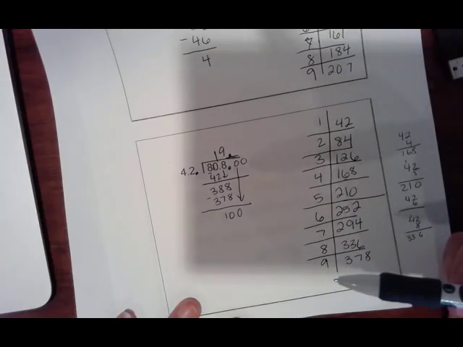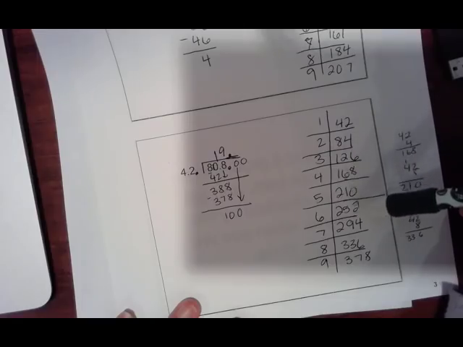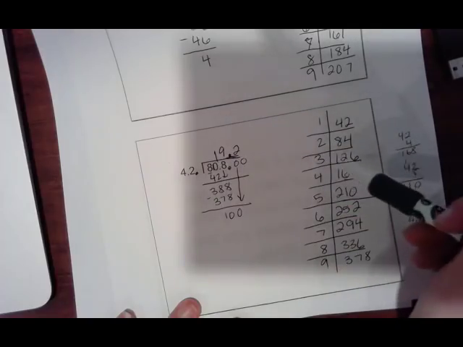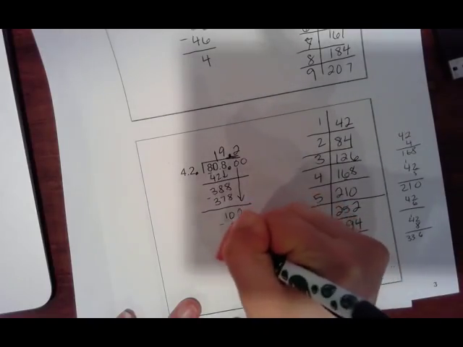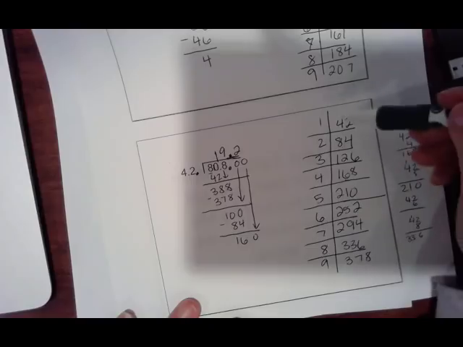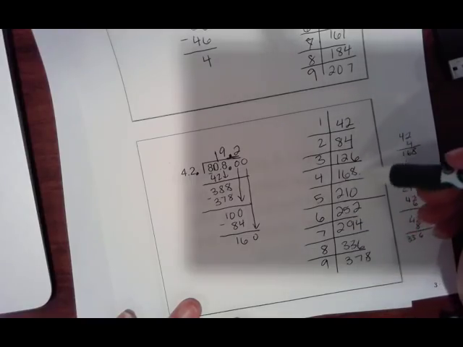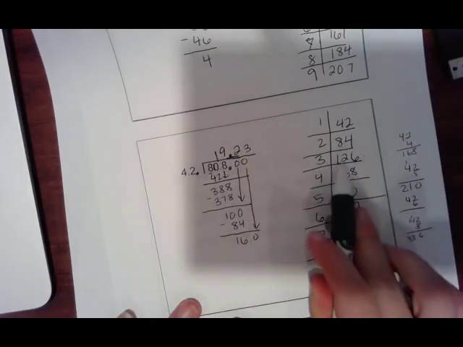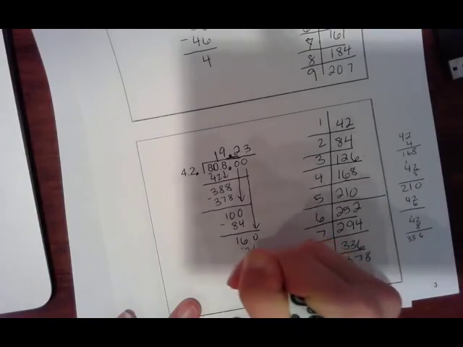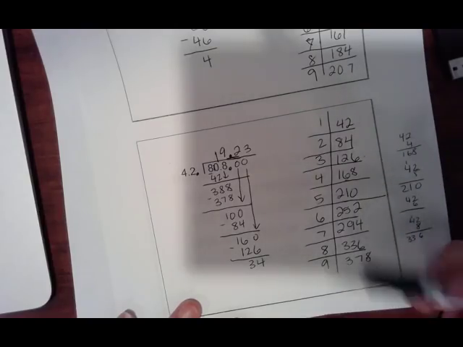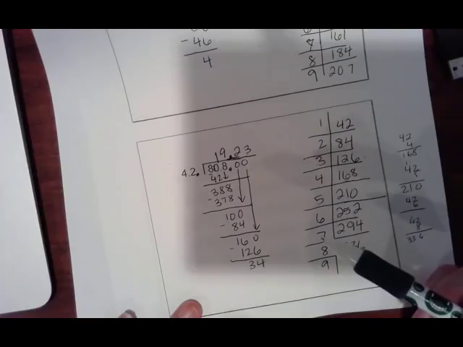100 divided by 42. Again, I'm trying to get as close to 100 without going over it, so that would be twice. Multiply. 2 times 42 is 84. Subtract, and I get 16. Bring it down and bring it on back, divide. As close to 160 without going over would be 126. That's 3 times. 3 times 42, 126. Subtract, 34. And you can see this will keep going too. I'm only trying to get to the 100th spot, so I'm going to stop there at 19 and 23/100ths.